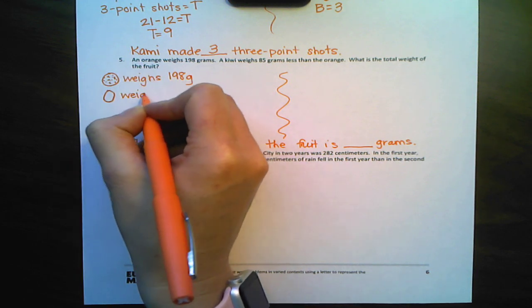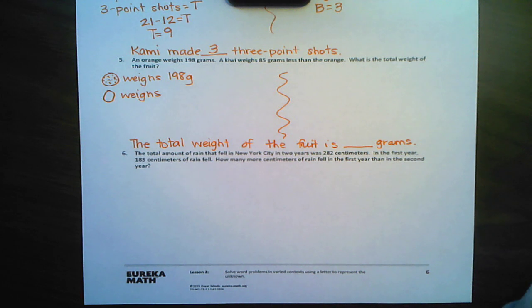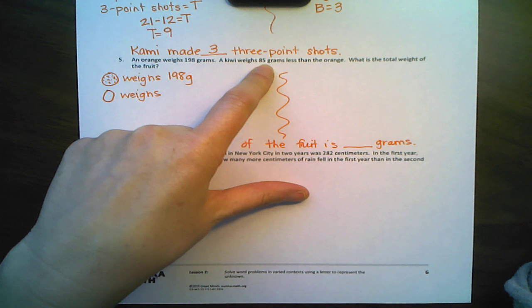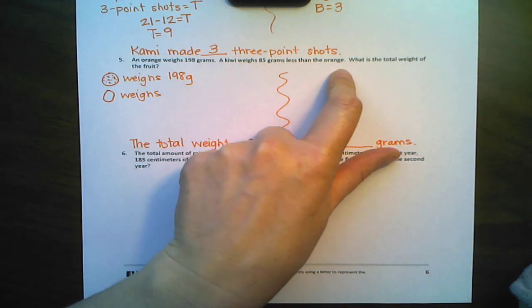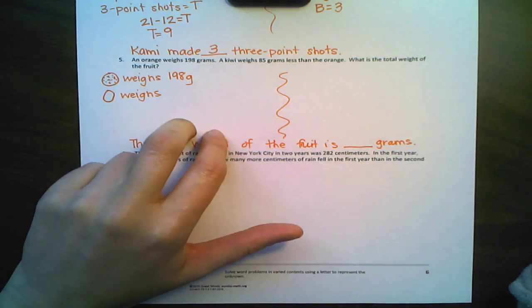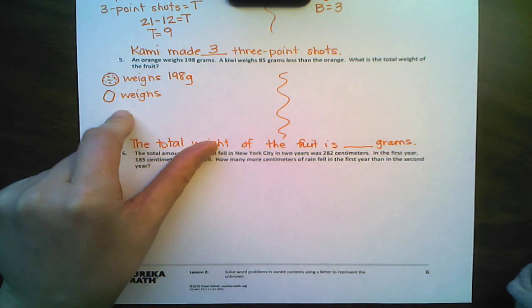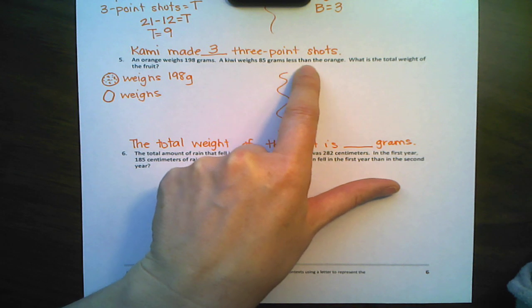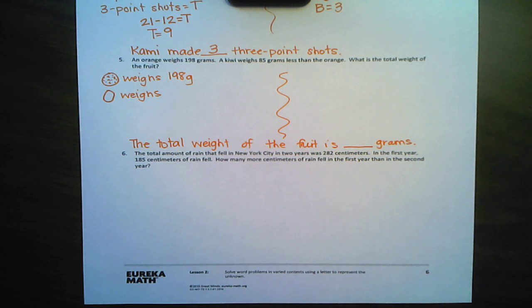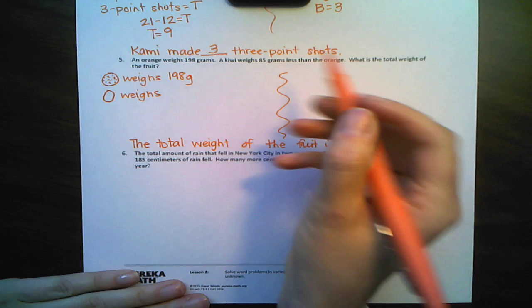The kiwi weighs how much? How can we figure out how much the kiwi weighs? It doesn't weigh 85 grams, right? It weighs 85 grams less than the orange. So we're going to have to do a little math to figure out how much the kiwi weighs. Does anybody have an idea? What are you saying? Let's look at this less than. If we look at this less than, that points to the operation of subtraction. Yes, you got it. So let's take 85 away from 198.